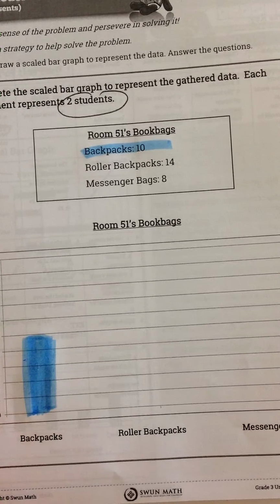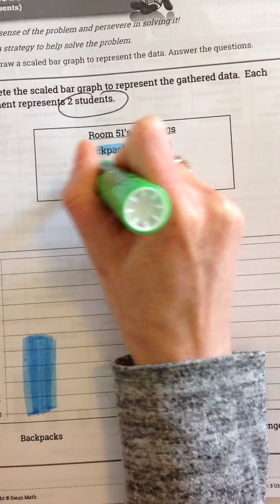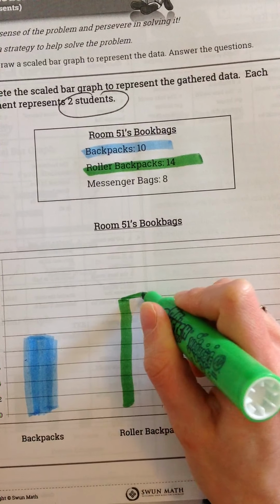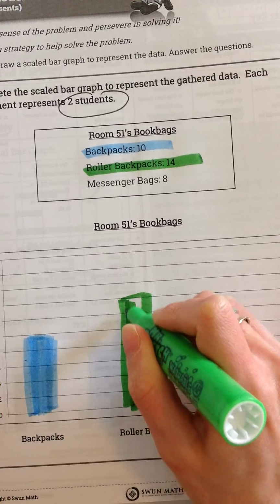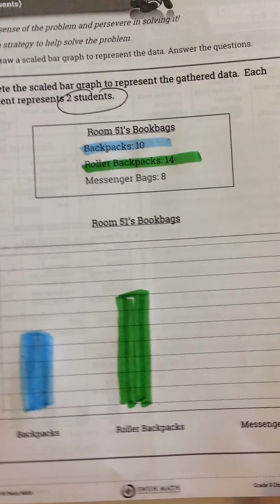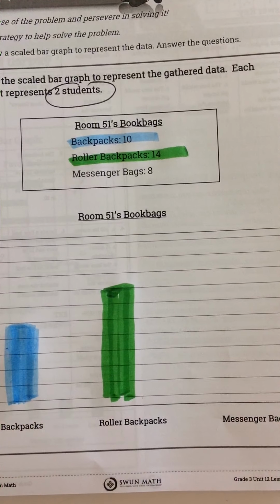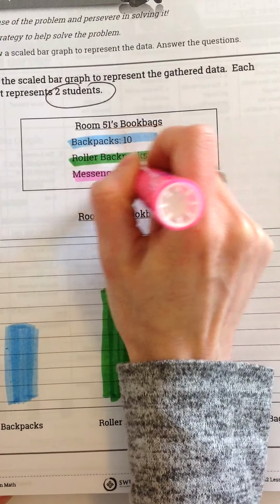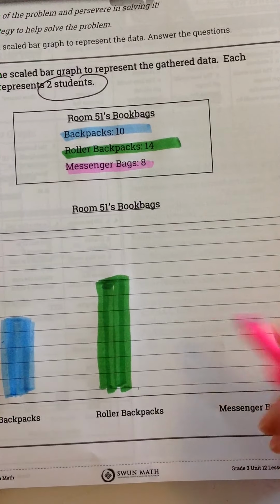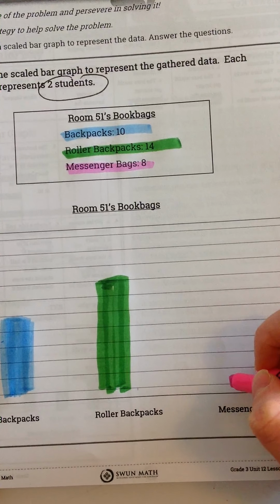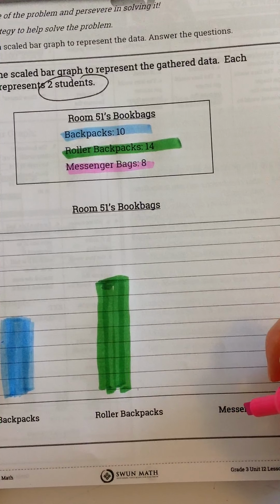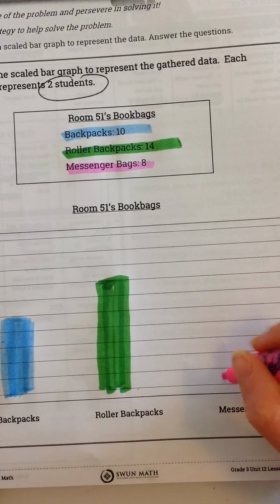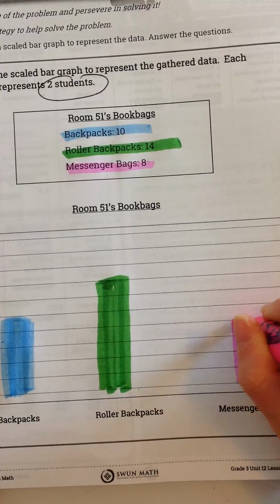Roller backpacks we'll do in green. 14, all the way to 2, 4, 6, 8, 10, 12, 14. I know you'll do this nicer than me. And then last but not least, we got messenger bags, which I will do in pink. 8 messenger bags. I'm sorry you can't see the scale right now. You guys have a trick on how to zoom out on video. I would love to know that because this is as far as it lets me. 2, 4, 6, all the way up to 8.